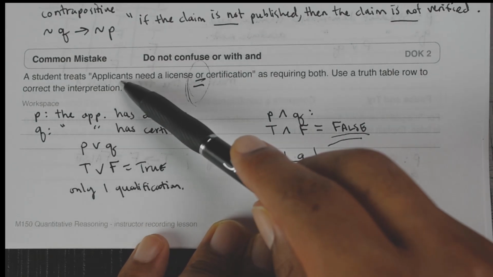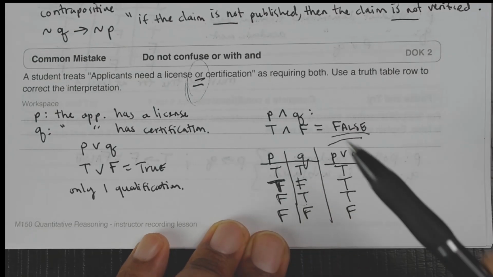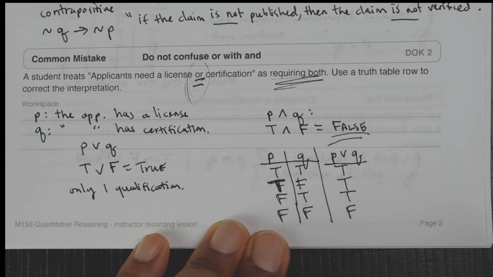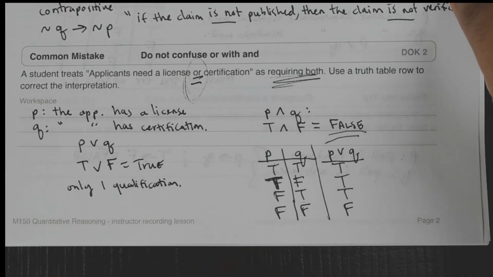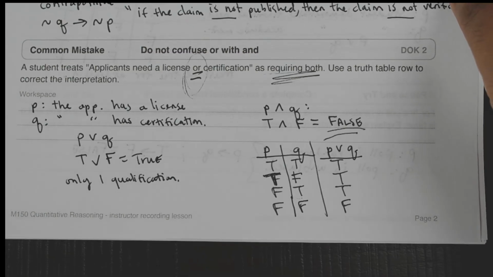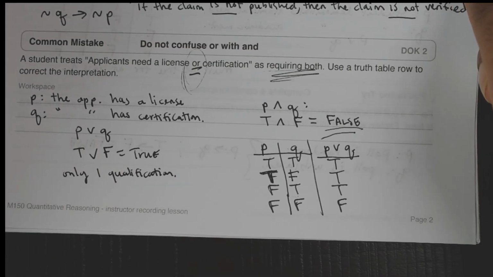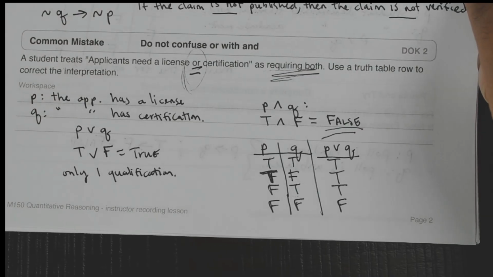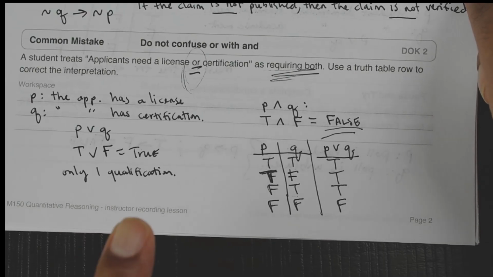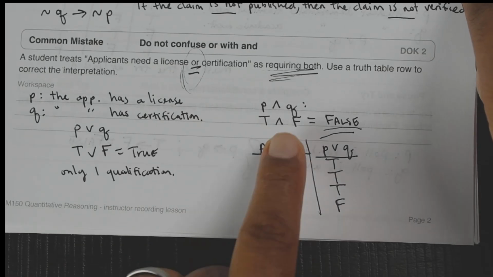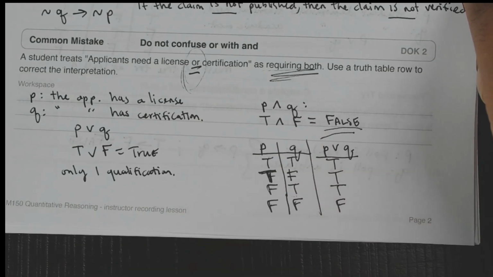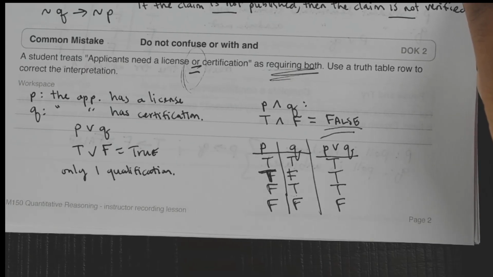Because treating applicants need a license or a certificate as requiring both is irrelevant, because if you use the word or, you only need one of those requirements. One of them must be true if you're using the disjunction. Okay. So or is a disjunction, and if we were using and, that would be a conjunction. So that would mean that both of them must be true.